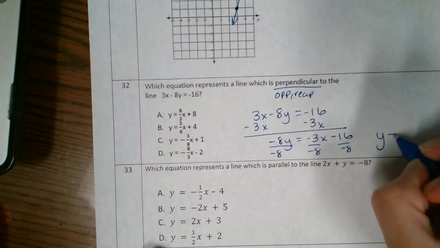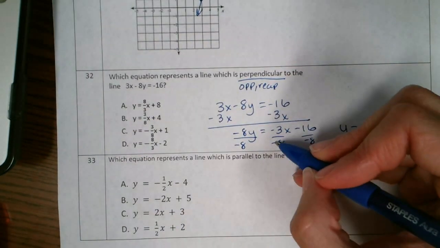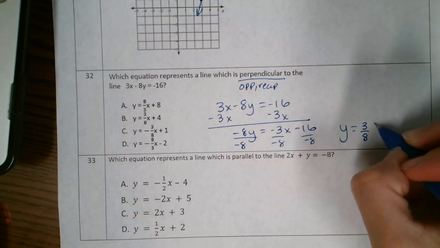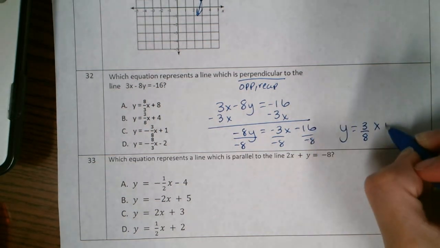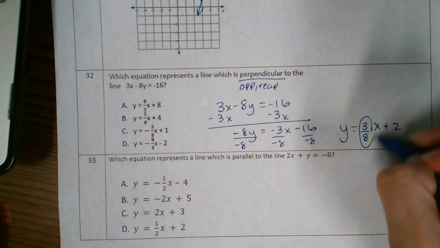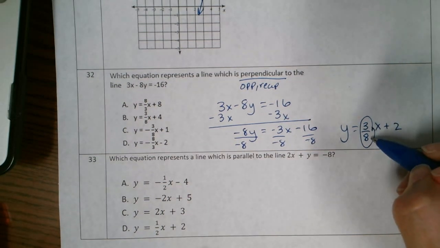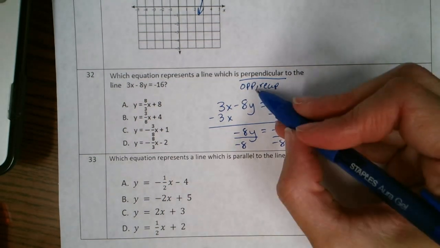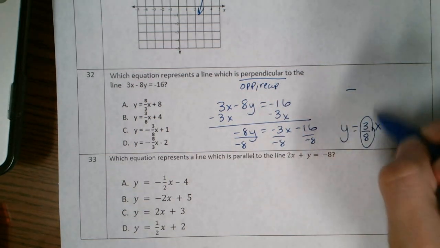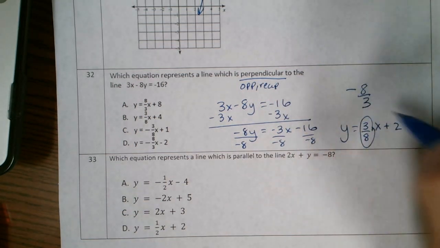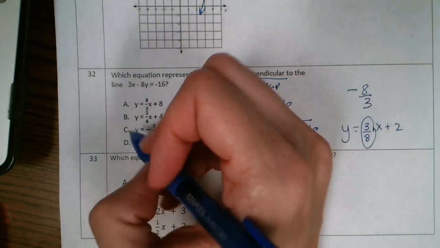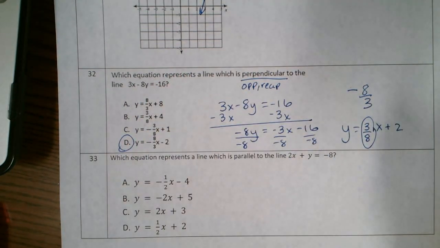When we divide by -8, we need to notice negative divided by negative gives me a positive. I'm focusing on this slope. I need to make it opposite, so negative, and I need to flip it, so -8/3. This is the only one with the correct slope.